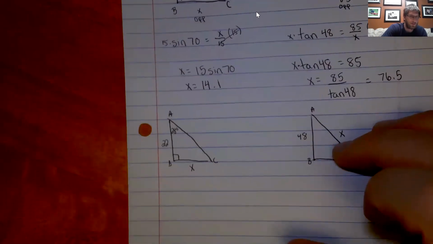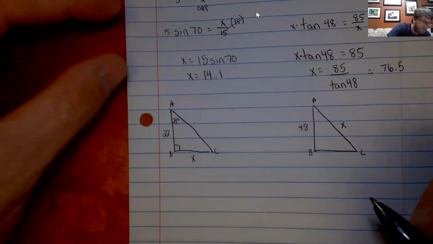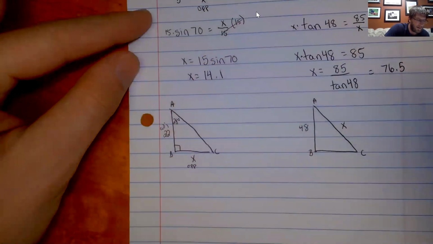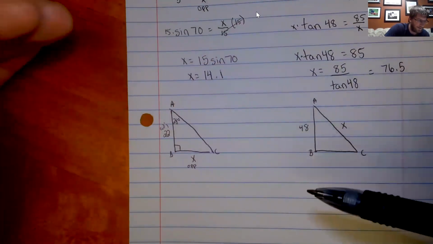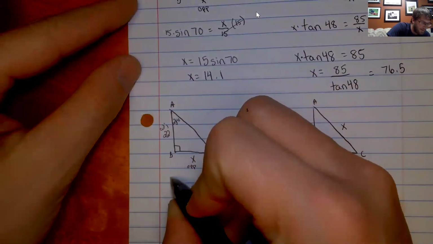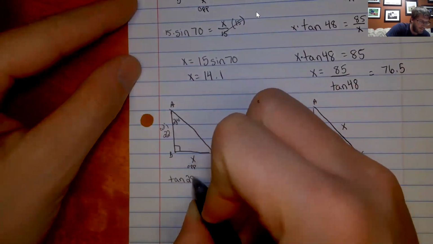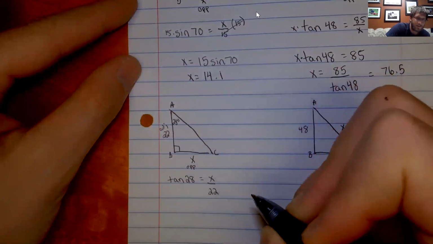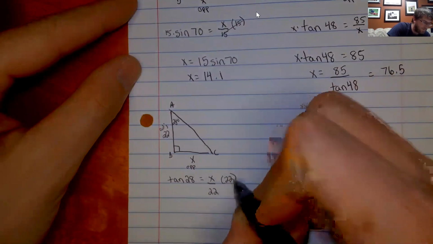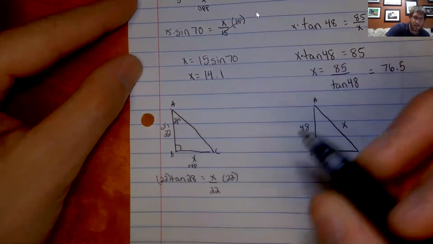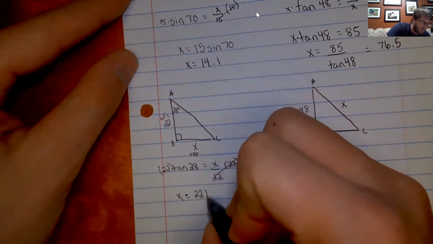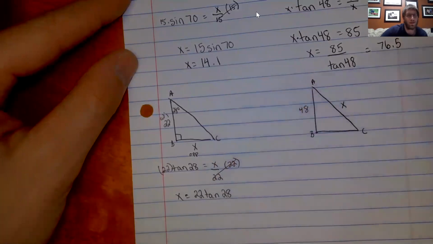All right, so then we go to our third example. Our third example is down here. We have an angle of 28 degrees. We have the opposite and the adjacent, right? Except for now, the opposite is the unknown instead of the adjacent. So if I take tangent of my angle, it should equal the opposite over the adjacent. To get rid of that 22, I'll multiply it over. And this one's nice because now if I multiply it over, my x is isolated. x is just 22 tangent of 28.